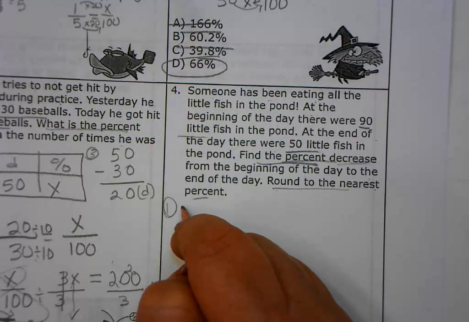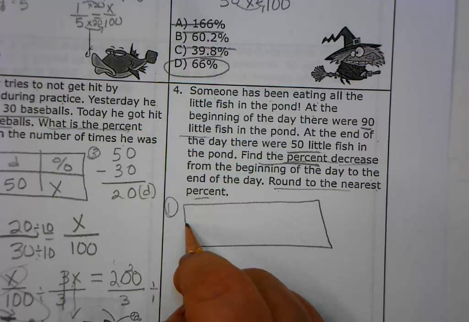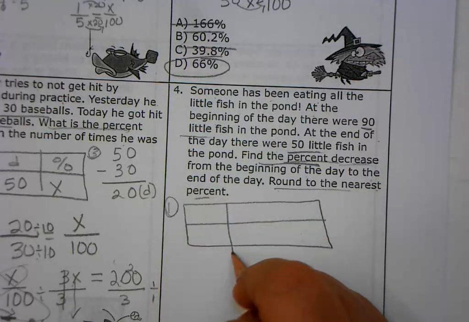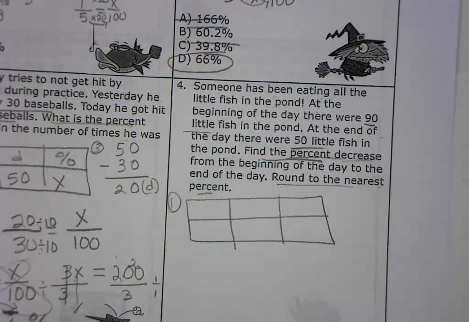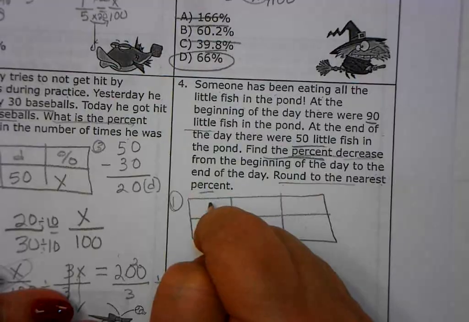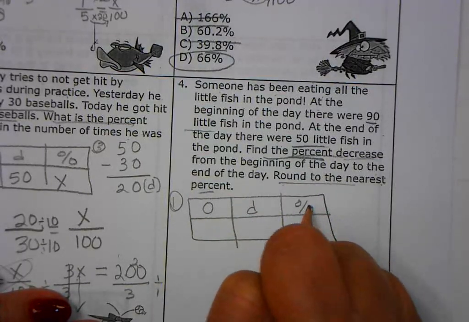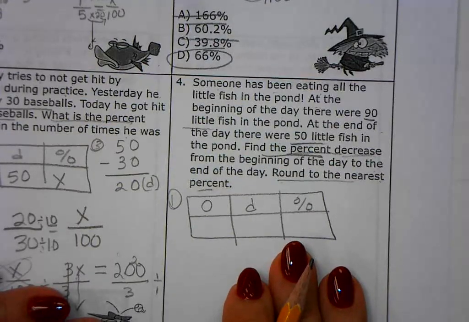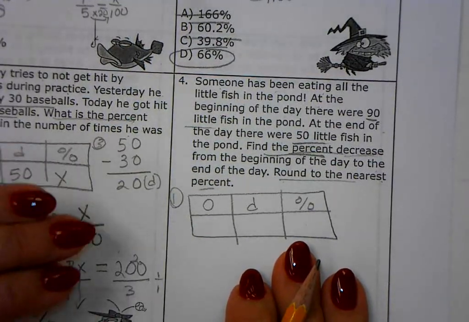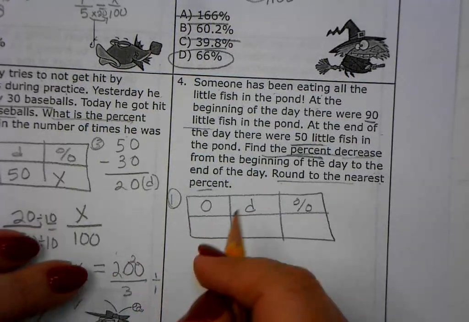First step, make a table. And so I had some kids ask me today, do I have to do that? Yes, because you're in training and your test is going to be coming up in a week and a half. And so you need to sort your data, your information that's in the story, and this helps keep it organized so you know where it's going to go in the equation when you're setting it up.